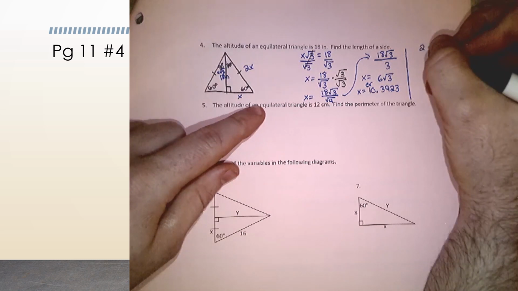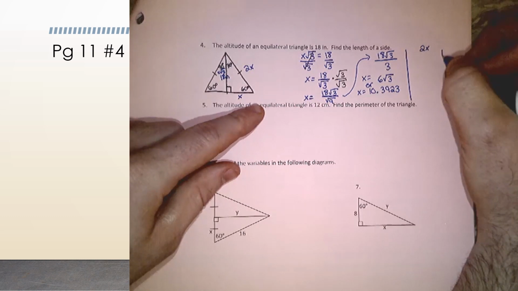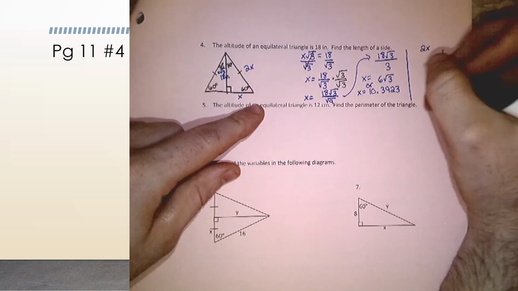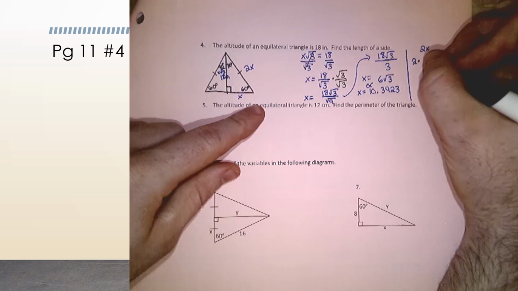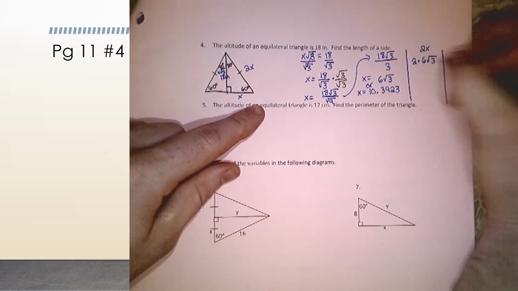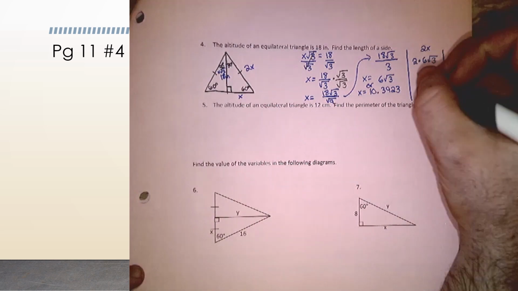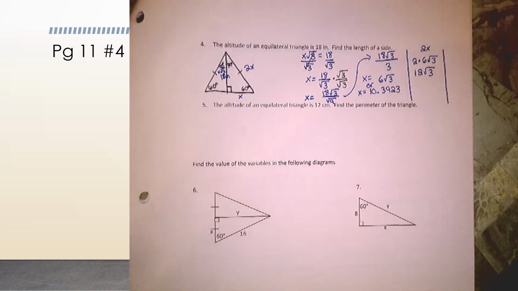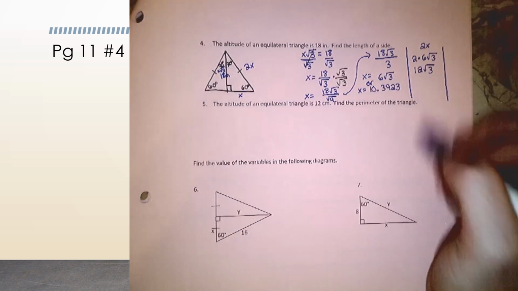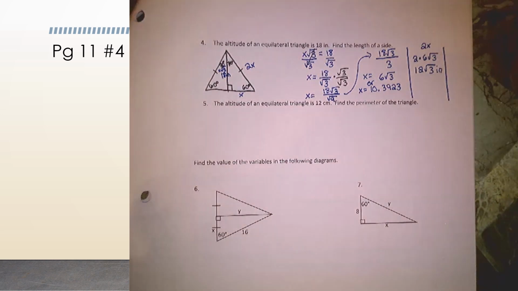So the equation is 2x. One way I could have it is 2 times 6 square root of 3. If I did it that way, I would get 12 square root of 3. That would be one of the answers, and in this case that would be inches. So 12 square root of 3 inches.